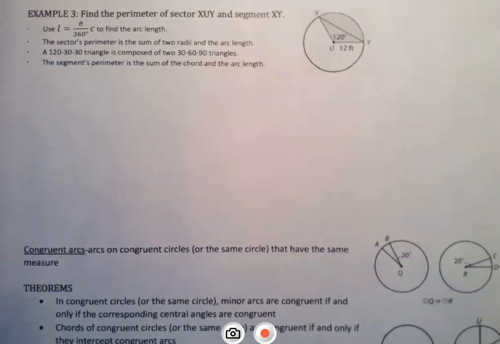Okay, so it's like the distance around. We add up all the sides. No, not that side. Why not that side? Because it's a sector, not a segment. It's a sector, not a triangle, right? I did the triangle. Okay, good. You have to pay attention to the details. They always matter. We want the perimeter of sector XUY, and we want the perimeter of the segment XY.